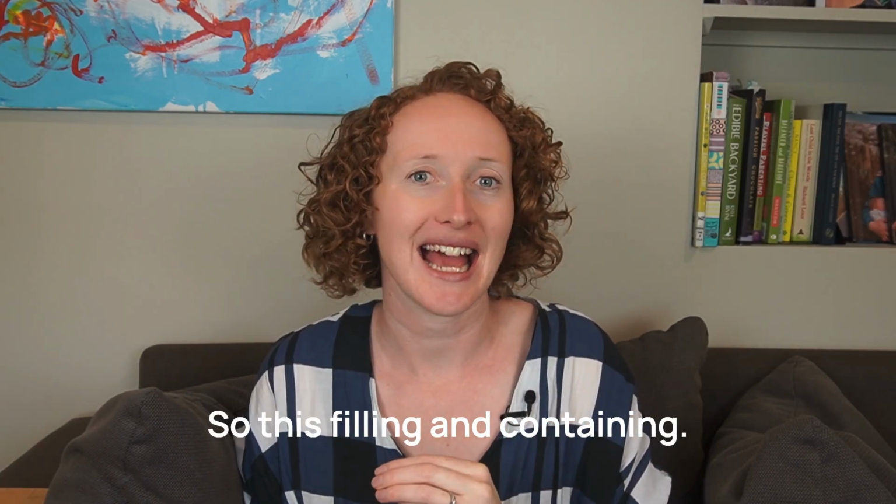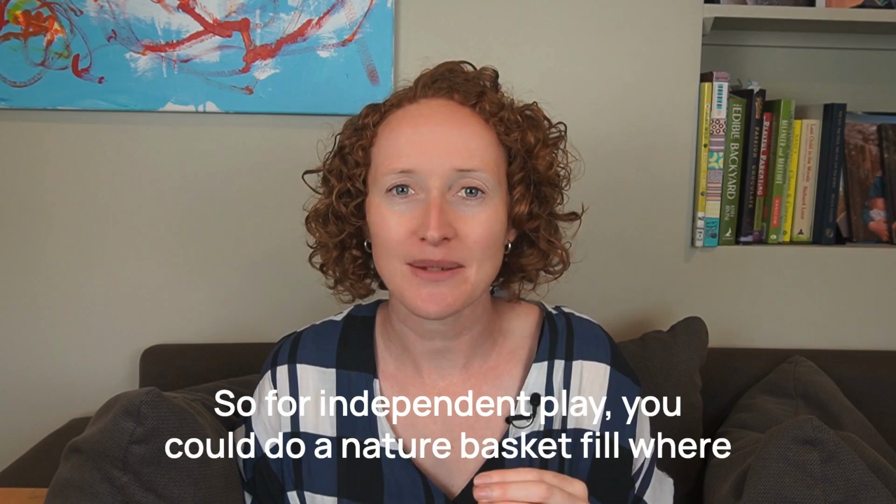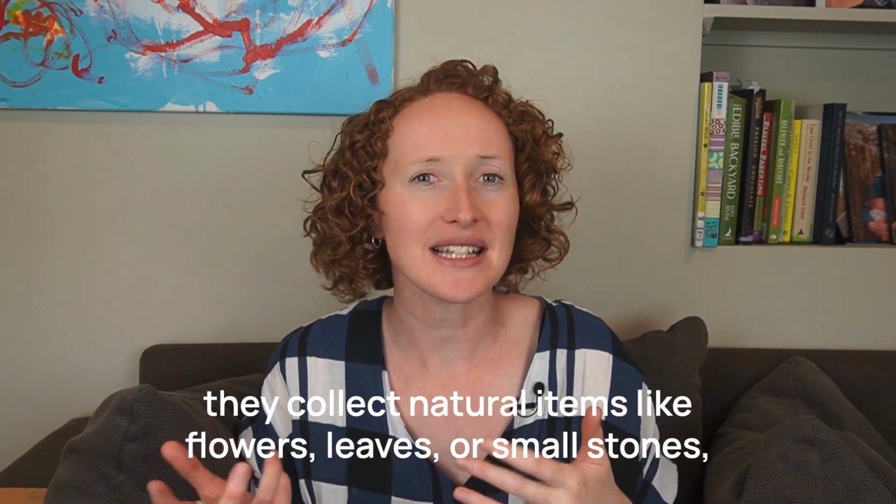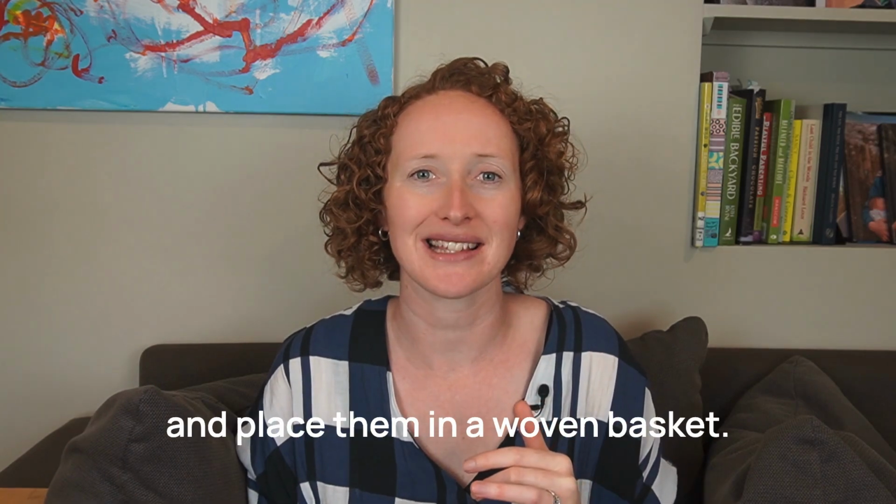Number 9 is the enclosure schema. This is filling and containing. So for independent play, you could do a nature basket fill, where they collect natural items like flowers, leaves, or small stones and place them in a woven basket.